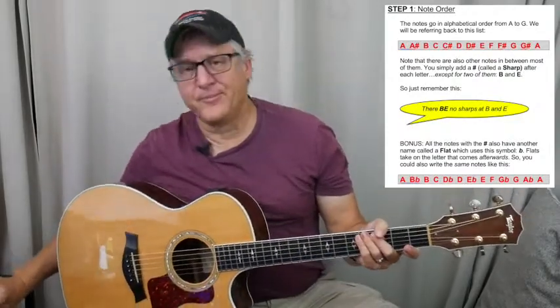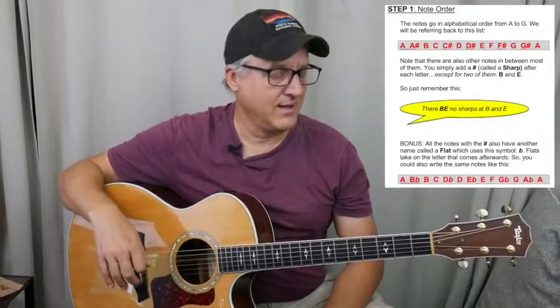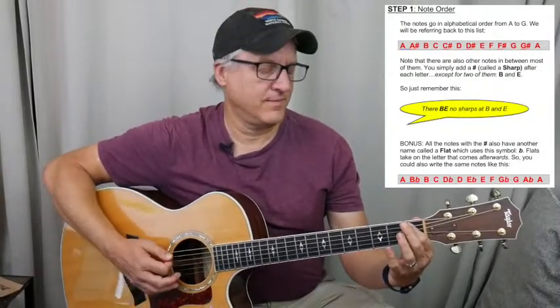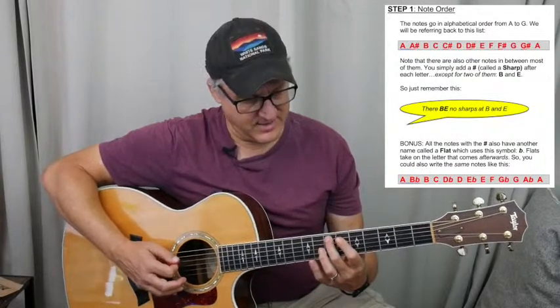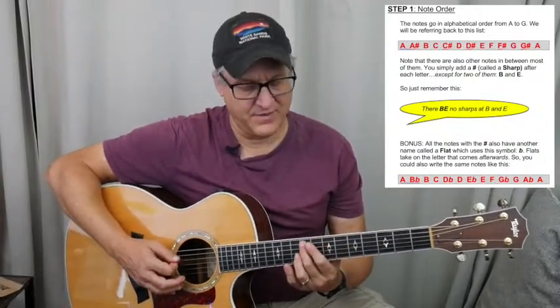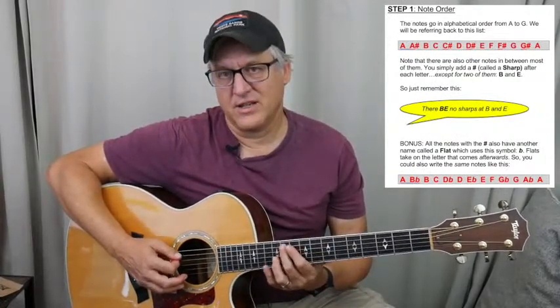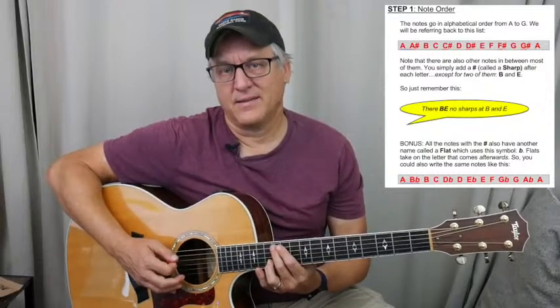So the thing to know about that on the guitar, how that relates to this, and I'll just use the A string since we started on the A, is you just go every fret. So you've got A sharp, B, C, C sharp, D, D sharp, E, F sharp, G, G sharp, A. And we go back.